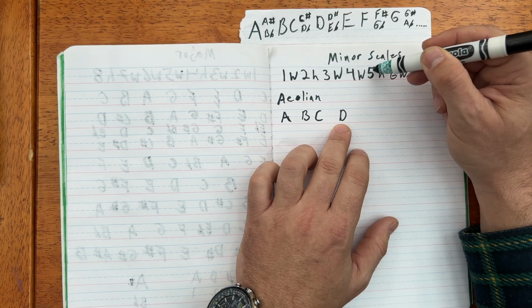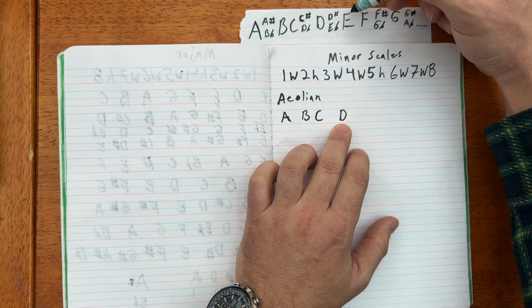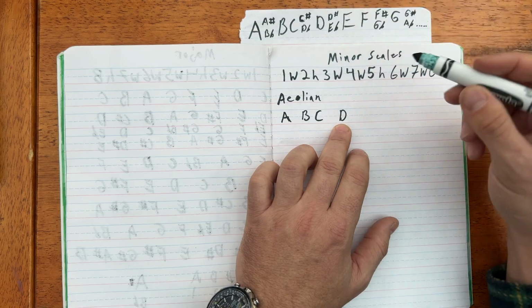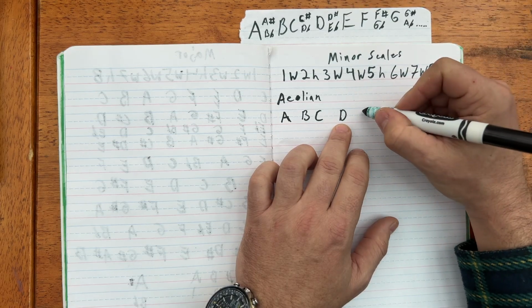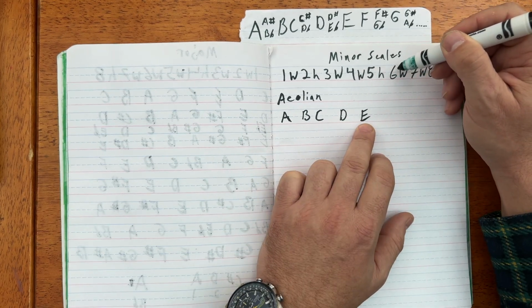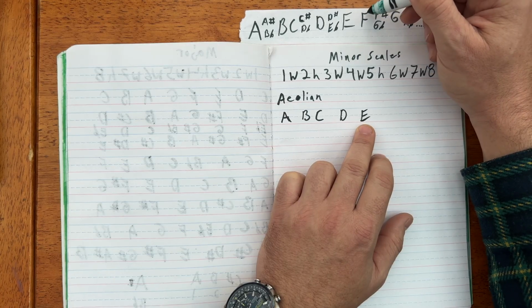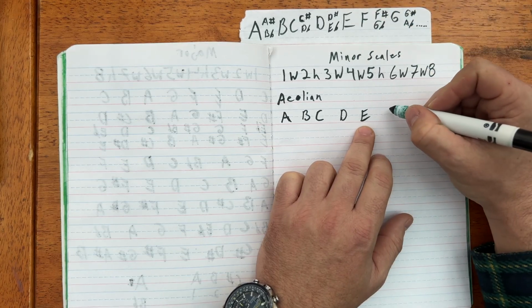To get to 5, we take another whole step, whoop, to get to E. So our 5 is E. Then a little half step to get to our 6th note. So E to F is a half step. F is the next one.